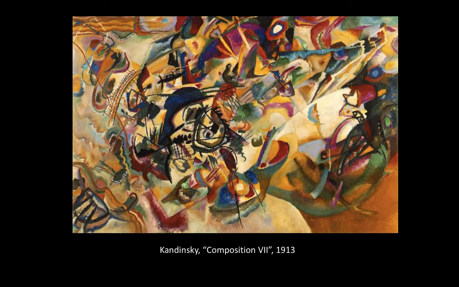Kandinsky was one of the very first abstract, or not abstract really, which we'll talk about, non-representational artwork. And in your assignment, you're going to need to make non-representational work.